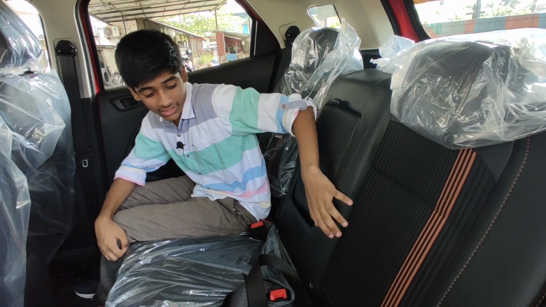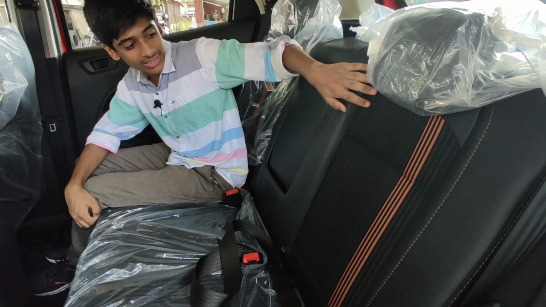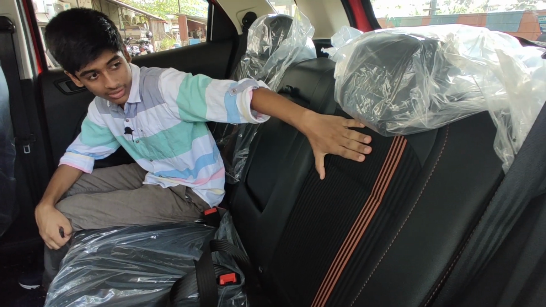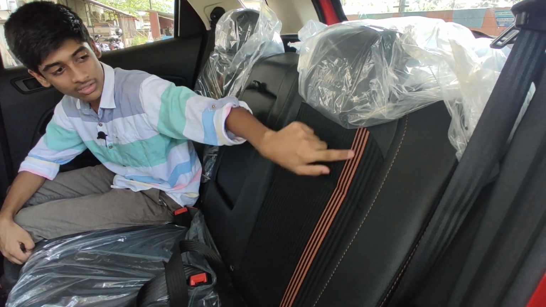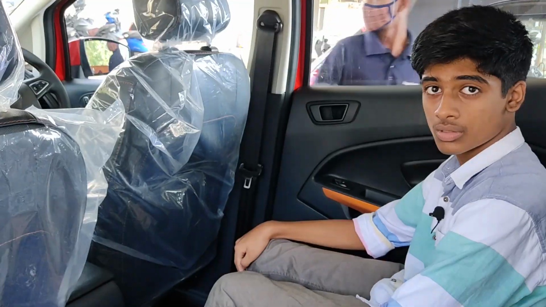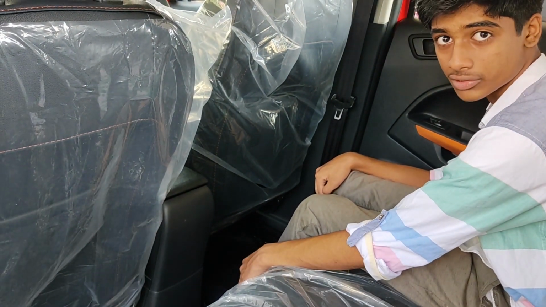As a safety feature, it also gets ISOFIX child seat mounts in the rear seats. Even the seat stitching is done very beautifully. The cushioning is also very good with copper kind of finishing given over here in the seat. But over here in the center, we don't get AC vents or AC controls.